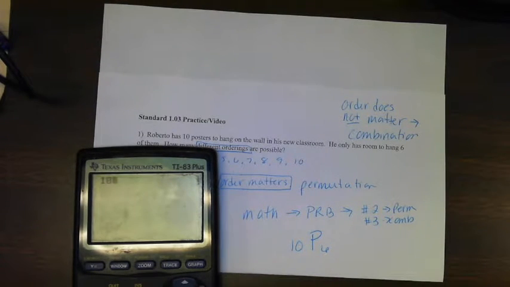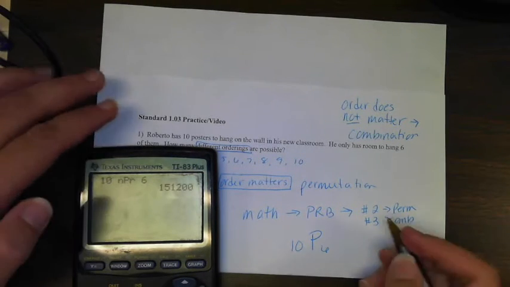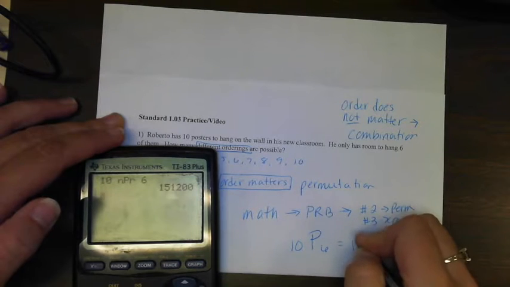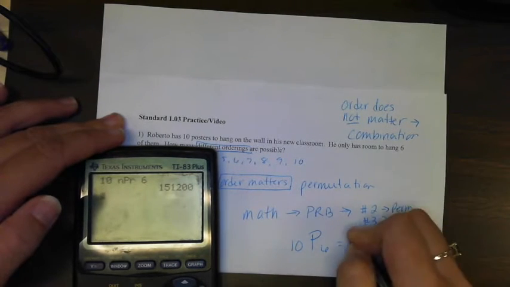So I'm going to hit 10, Math, arrow to PRB, number 2 for permutation, and then 6. And I get 151,200.